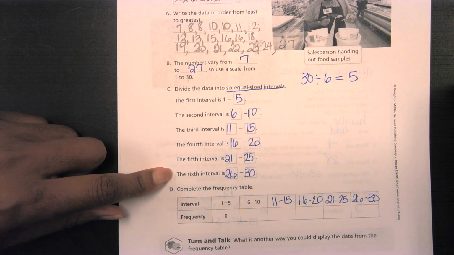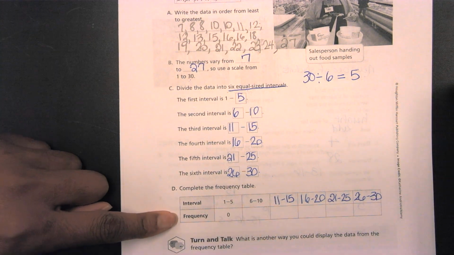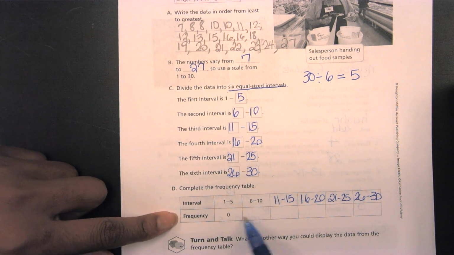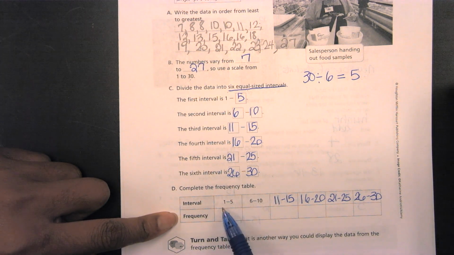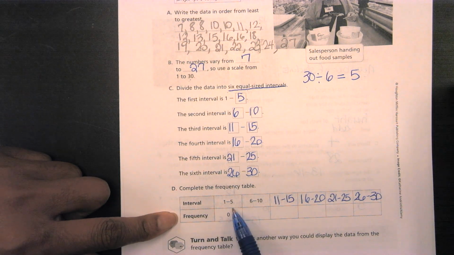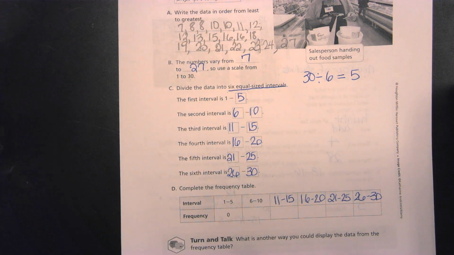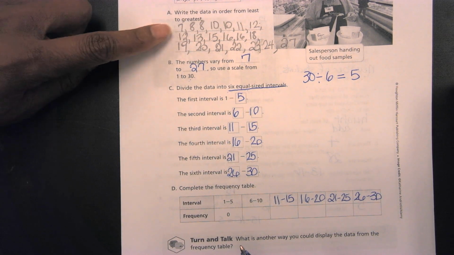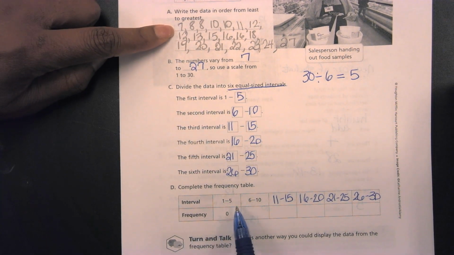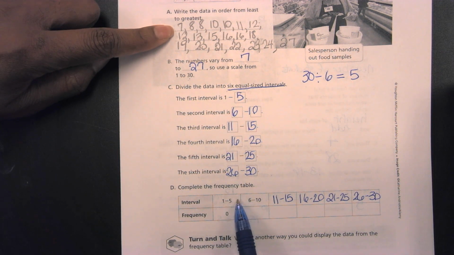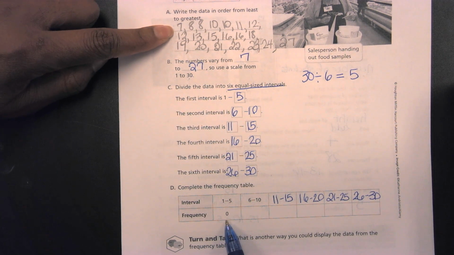And in me doing that, I'm now going to do the frequency. And in me doing my frequency, I'm going to talk about how many numbers occur within that interval. So 1 through 5, we didn't have any. And we didn't have any for 1 through 5 because the first number we had was what? What was the first number we had when we started writing down our stuff? 7. The first number we had was 7. That's why the frequency of numbers occurring 1 through 5 is going to be 0, because I don't have any numbers 1 through 5.